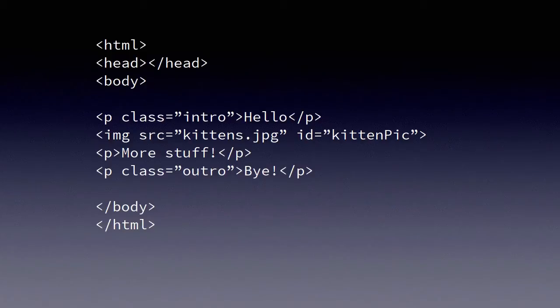So here's a very simple HTML page, and we're going to use this as we talk about selectors and show how they find different parts of this particular web page. You can see it has 3 paragraphs and 1 simple image. Not much to it.